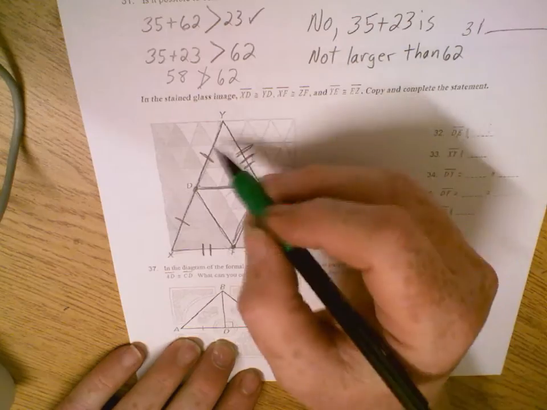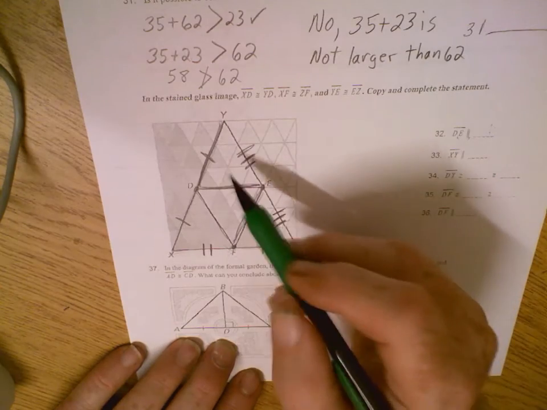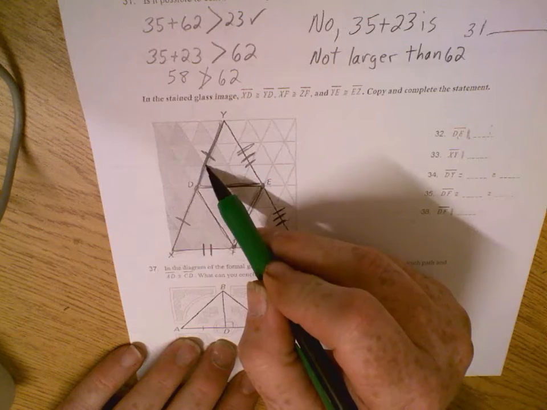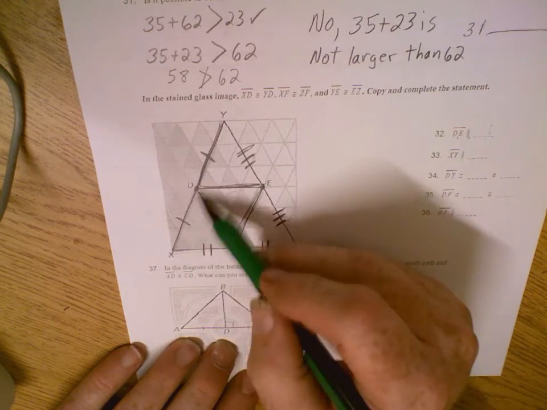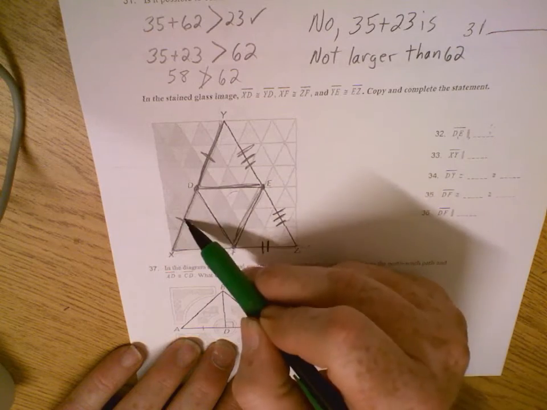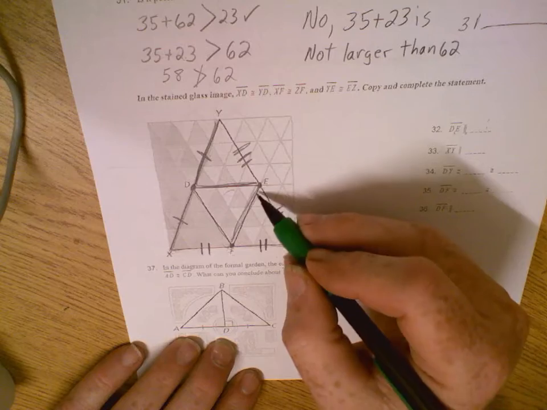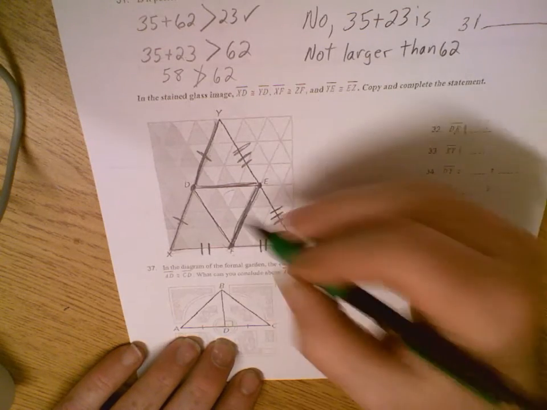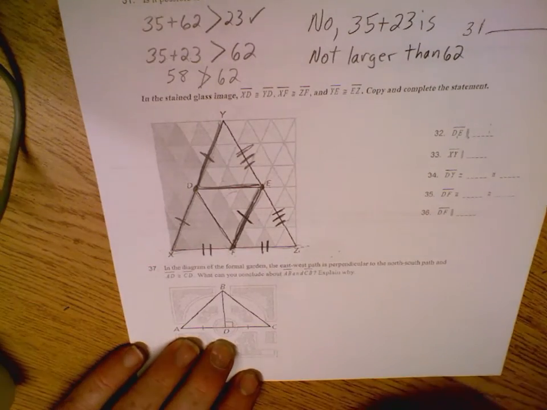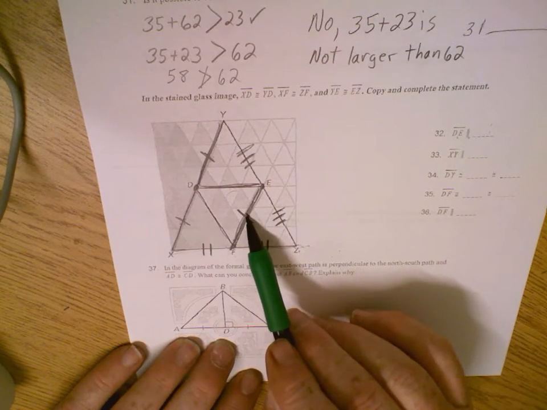DY, that's this segment, is going to be congruent to this segment because we know D is a midpoint, but then we also know that those two are both congruent to that segment. So we could put one tick mark on that. So DY is congruent to this segment and it's congruent to that segment.